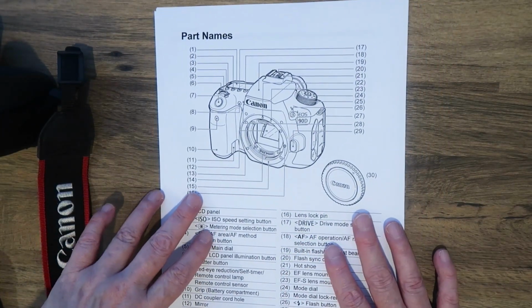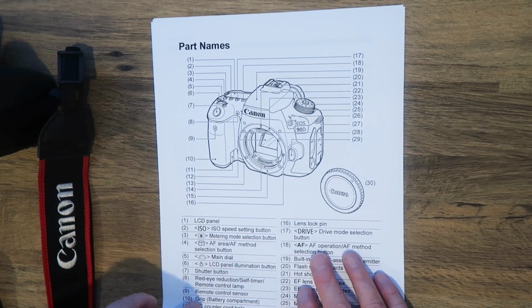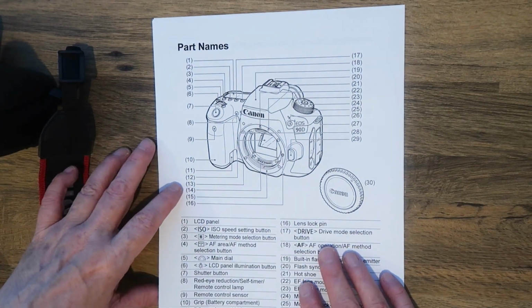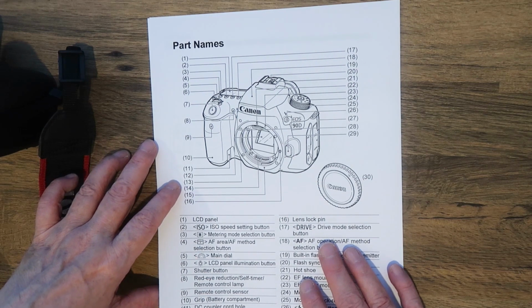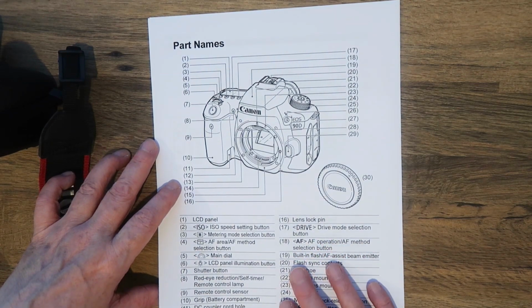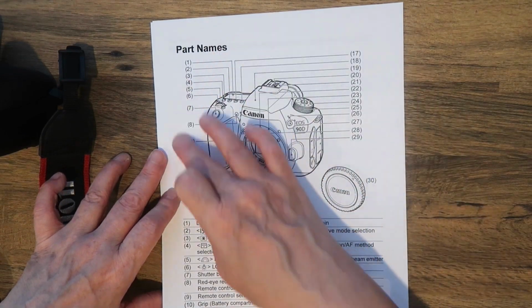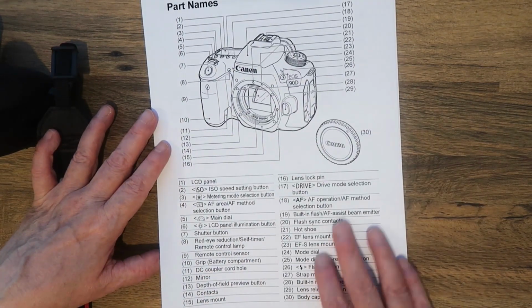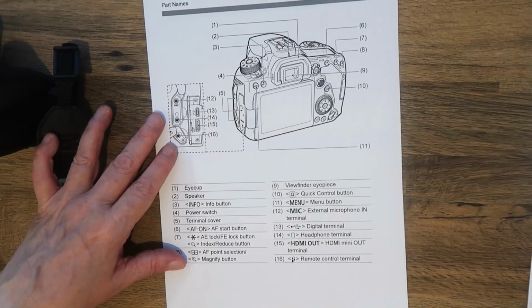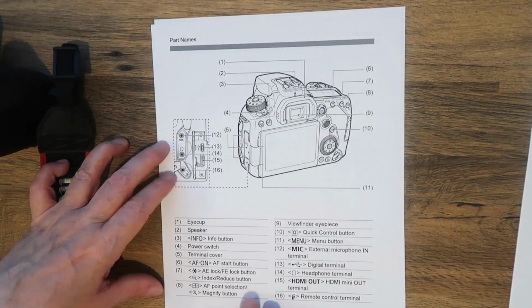So I just want to show you part of the manual that came with the DSLR camera. I've just printed off a couple of sheets here. You can see just by looking at this, all of these buttons here, this tells you what every button is. And then you've got all the buttons on the back.